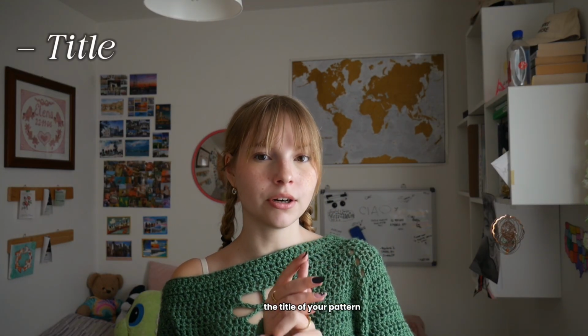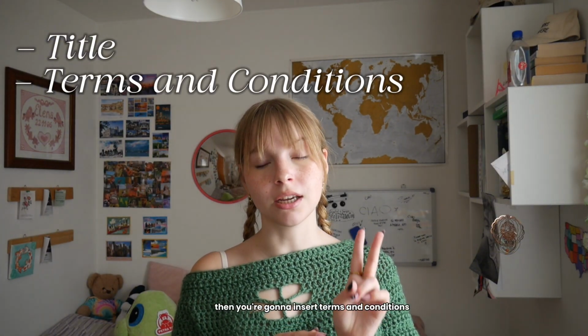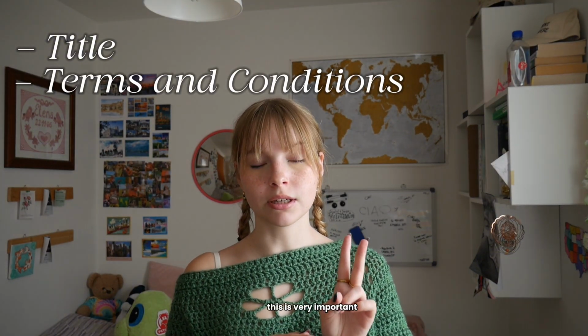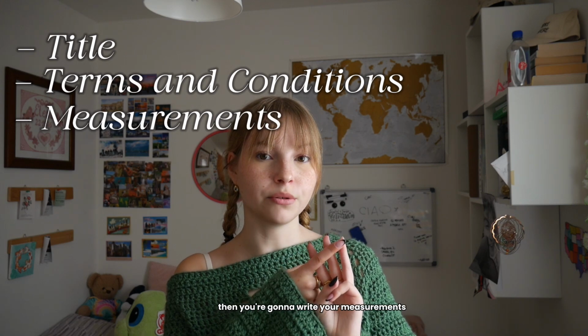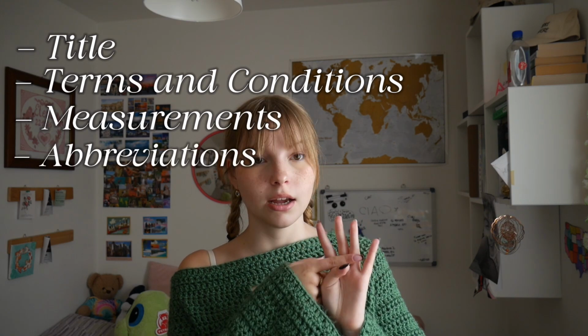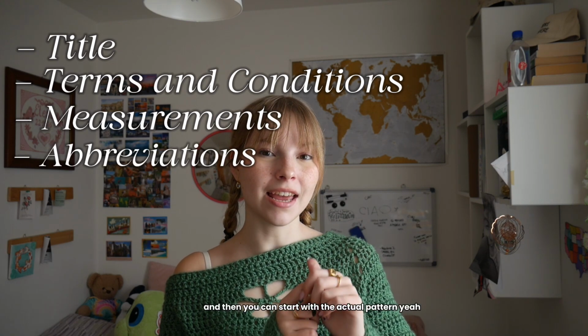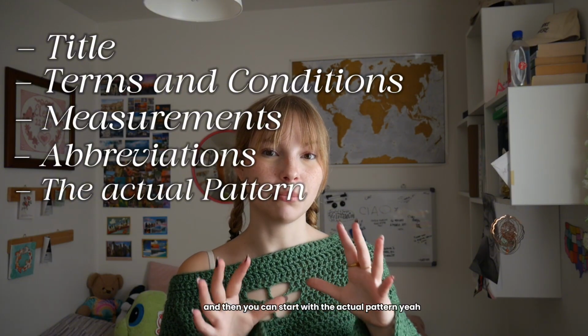So I use the presentation thing on Canva, and you're gonna start out by writing the title of your pattern, so how the pattern is called. Then you're gonna insert terms and conditions. This is very important. Then you're gonna write your measurements if there are any, abbreviations, and then you can start with the actual pattern. Yeah, I think that's all.